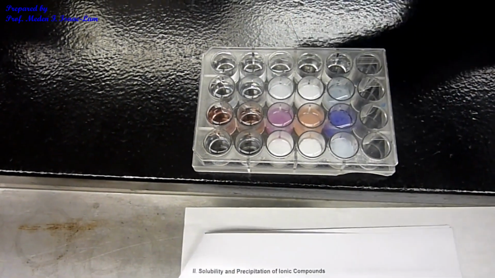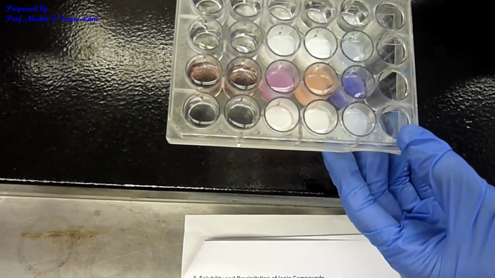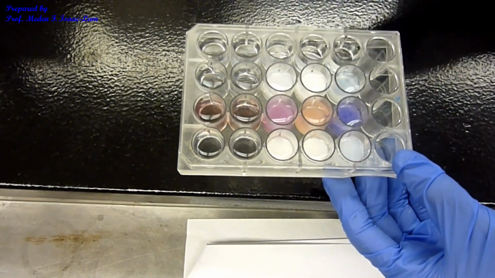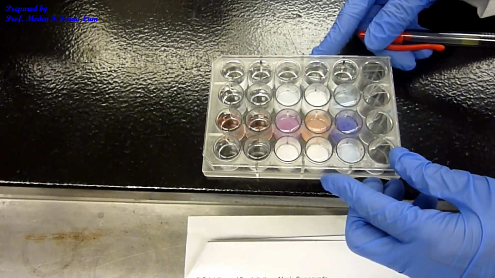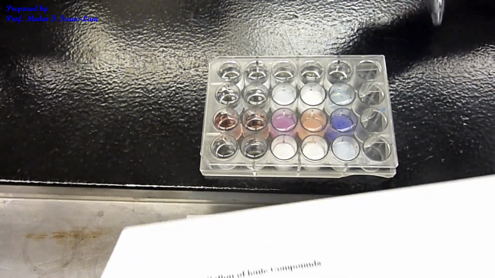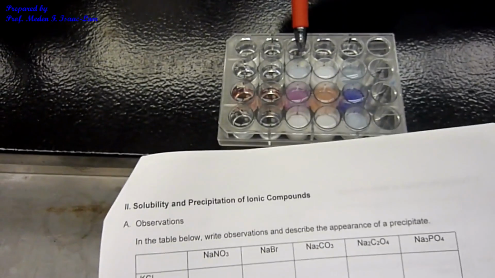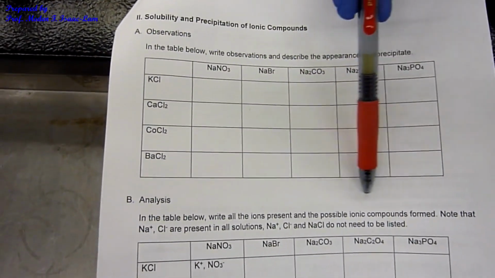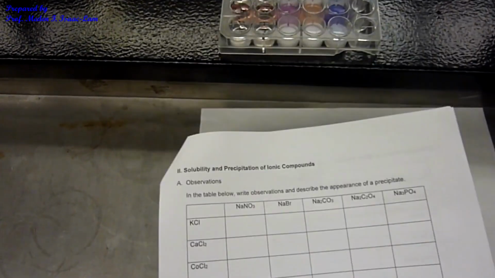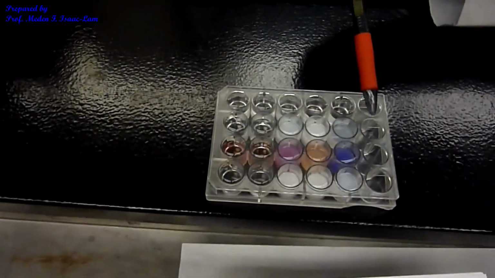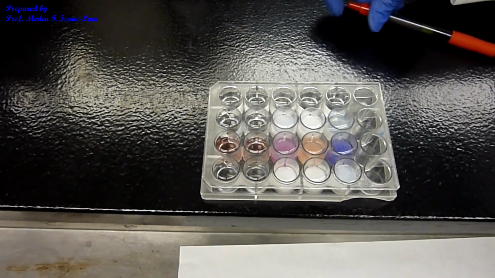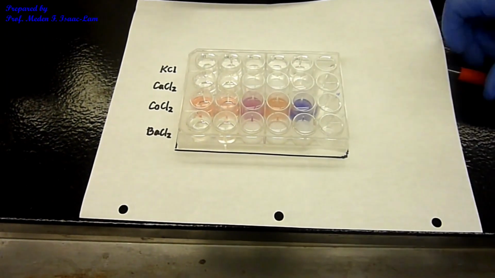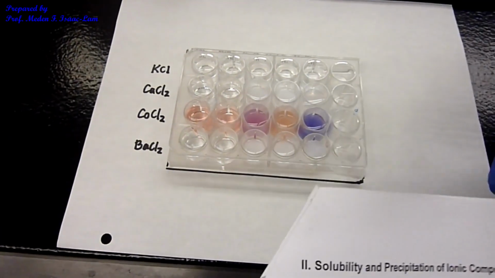So basically if you look at these here, the last quadrant here, or the last nine here, are the ones that change. There was a reaction. So this part here, 1, 2, 3, 1, 2, 3, this part are the ones that change. So write down the observations, please. Okay? So we're done with this part.